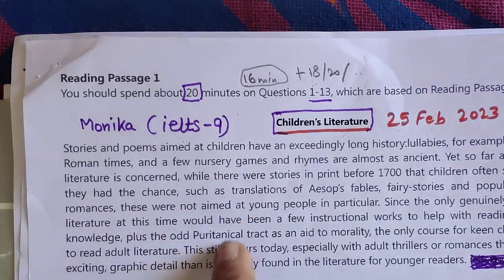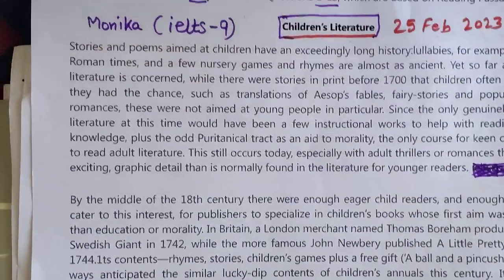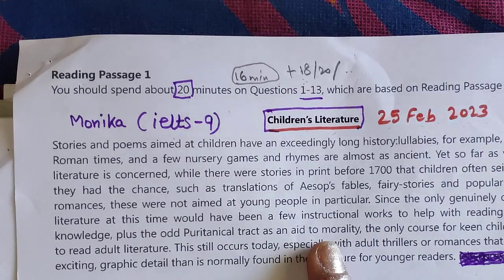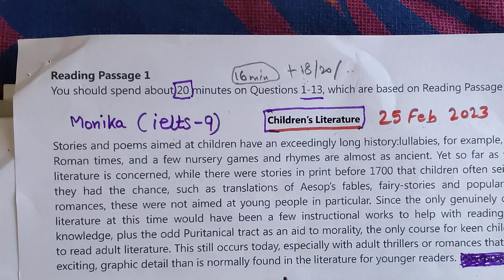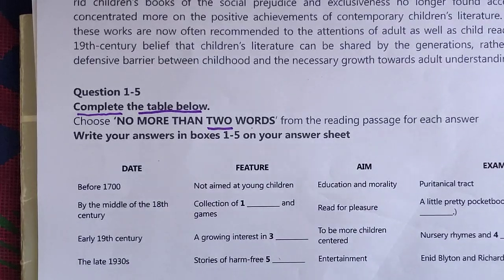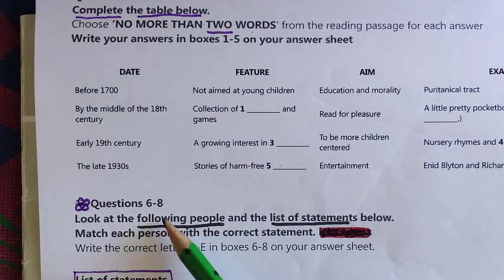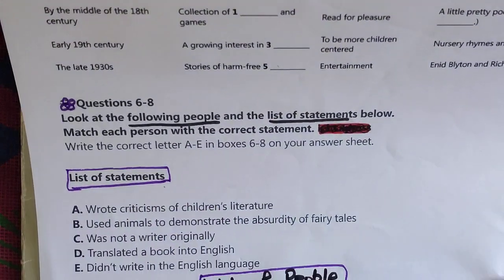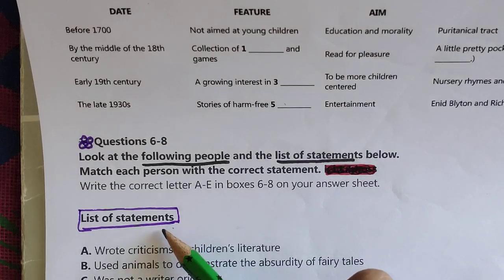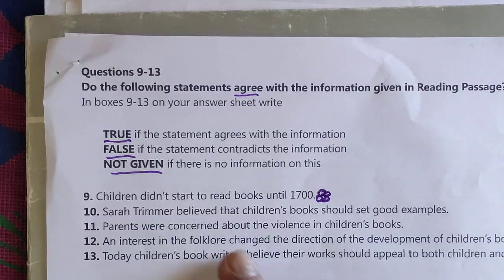As you know, this reading has been divided into smaller paragraphs, and now there is no need to read the whole passage. You should not read it initially. You will go to the types of questions first. So the first type of question is complete the table below, the second type is a list of people we have to match with a list of statements, and the third type is true, false, not given.